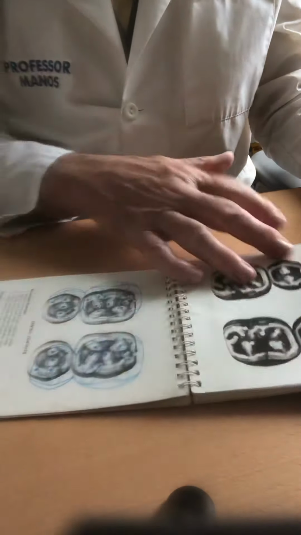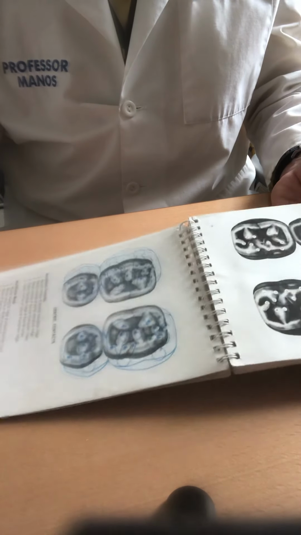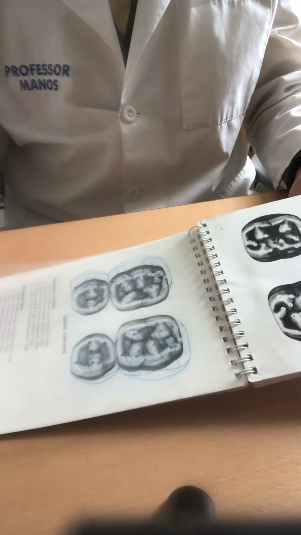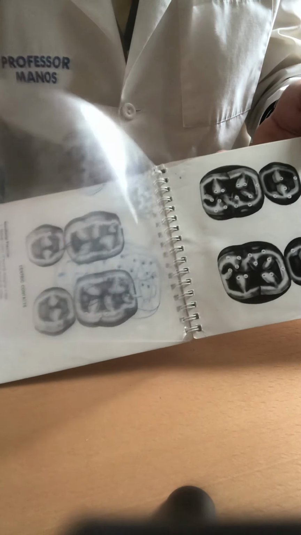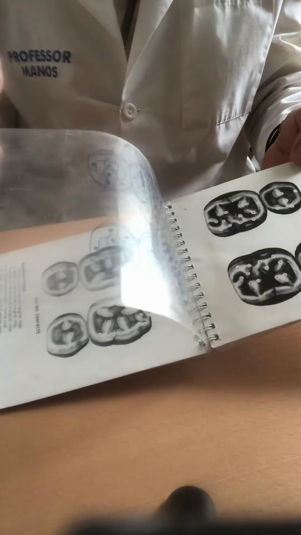Moving along. My favorite page in the whole book. There is a transparency. I don't know how well you can see this in the video, but by this point, you really should be knowing who's touching who in centric occlusion class 1. But with this transparency, I thought it was a great page. Again, you'll see it when you get the book. You can move it back and forth so you'll know exactly what's touching what. So I find this to be one of the most helpful pages in the entire book.